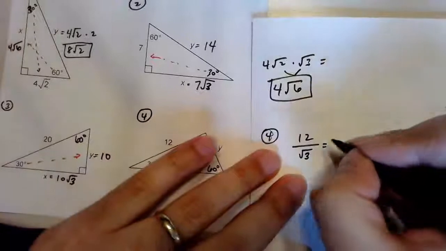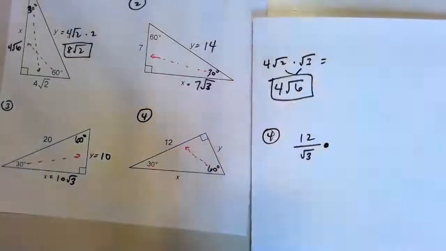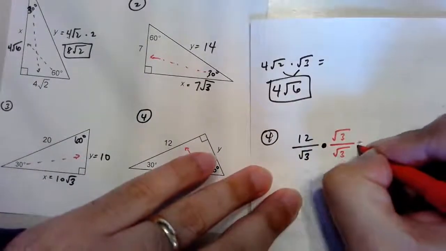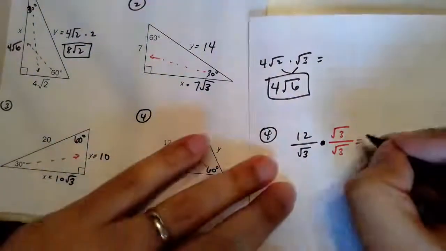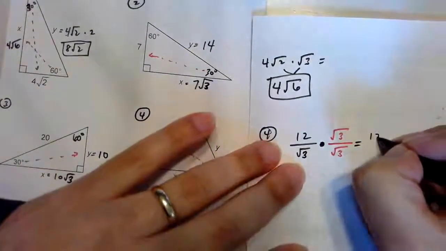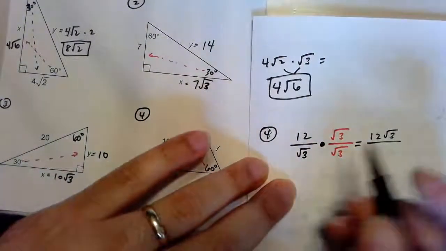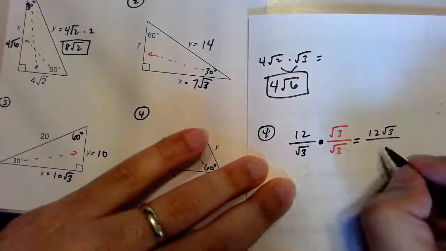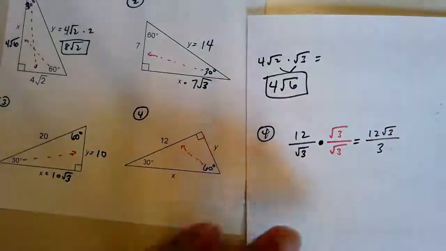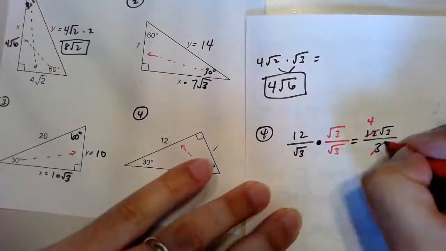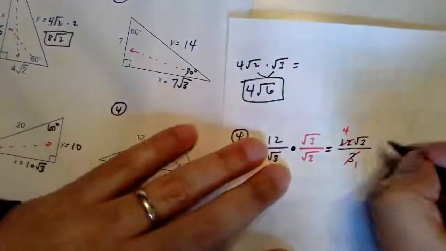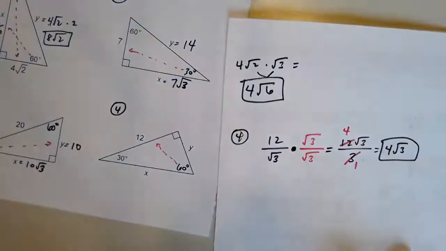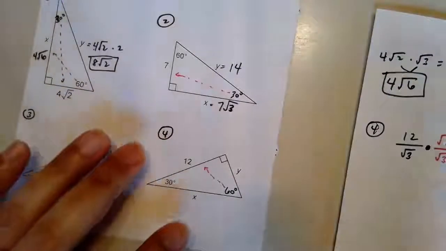Okay. Well, again, can't have a square root on the bottom. So we rationalize, multiply by whatever's making the trouble, which is the square root of 3. So I have 12 root 3. Square root of 3 times the square root of 3 makes the square root of 9, which is 3. These simplify. So you get your answer as 4 times the square root of 3. Okay, so that's going to be the shorter side. The shorter side is right here.